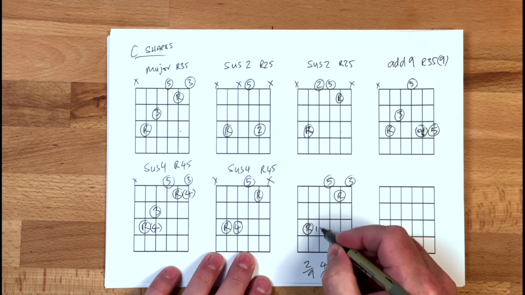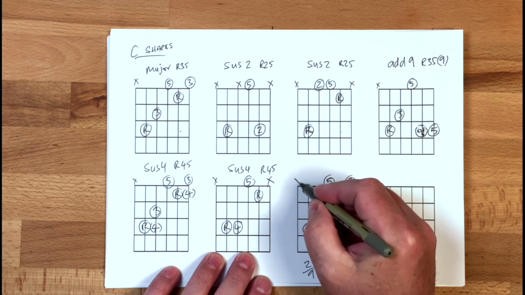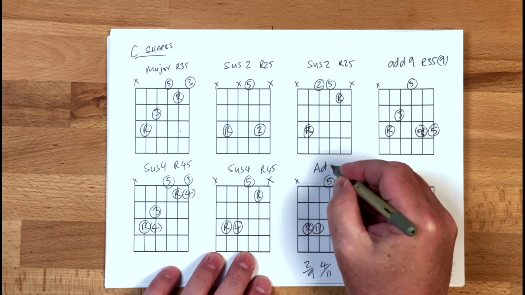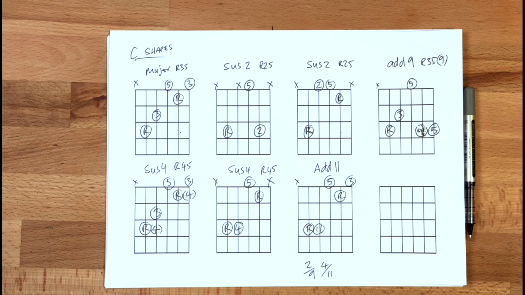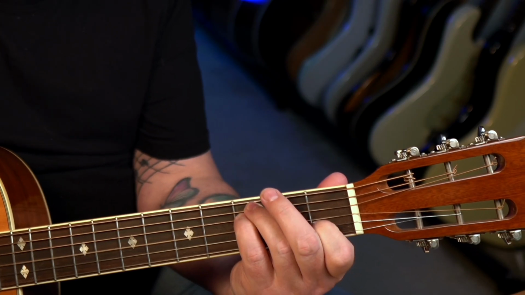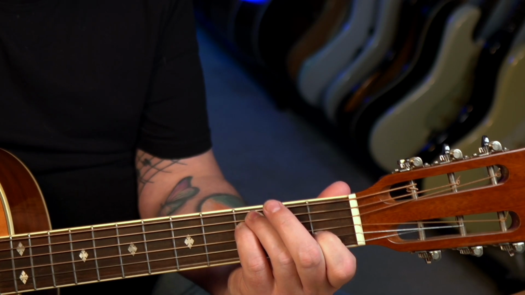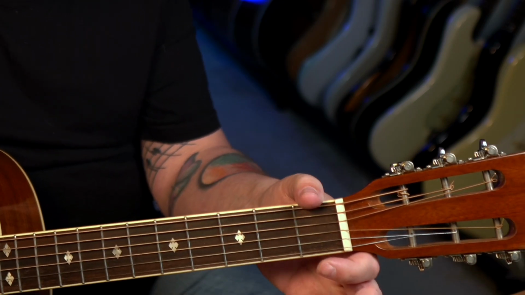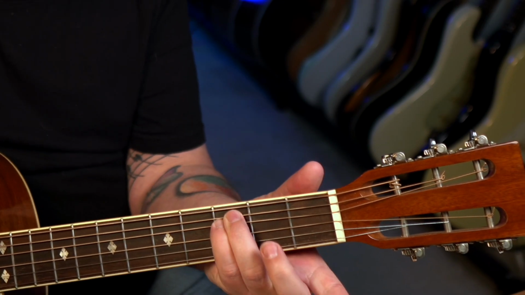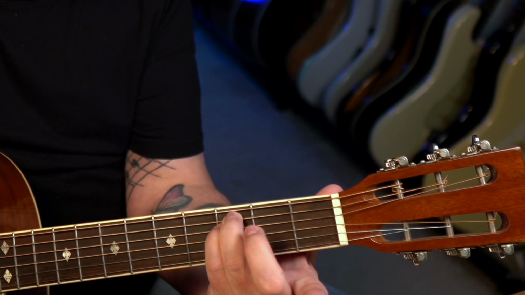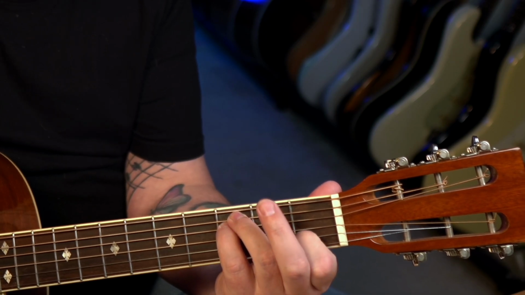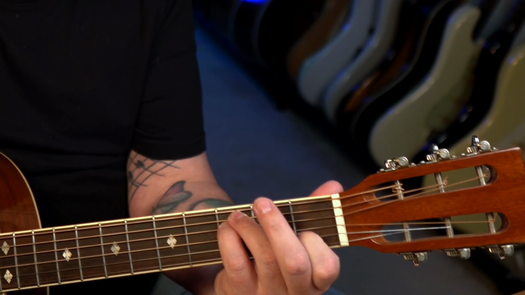So the 4, this becomes my 11 here. So I can add this. So this becomes add 11. That's what I'm thinking when I'm seeing that chord. You hear how that open E string changes the sound of everything, but I'm holding down essentially an E minor shape there, and then my first finger on the first fret of that B string there.